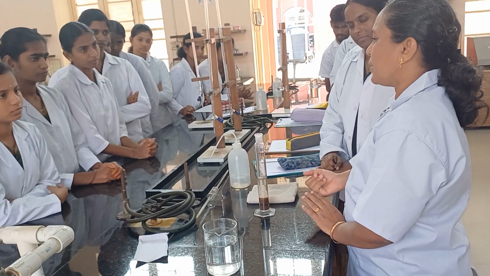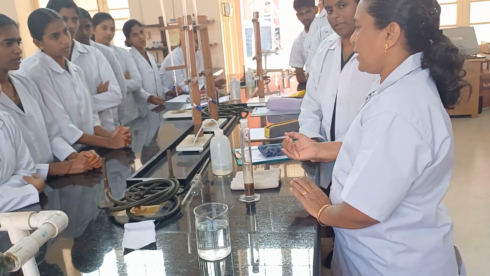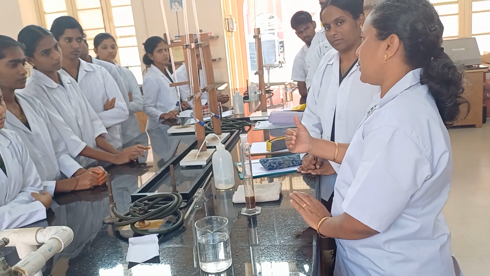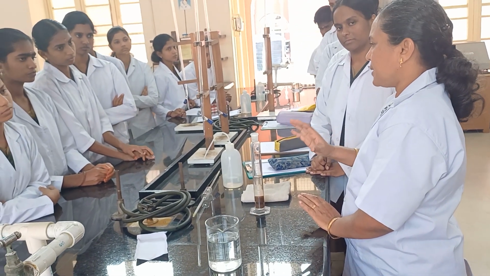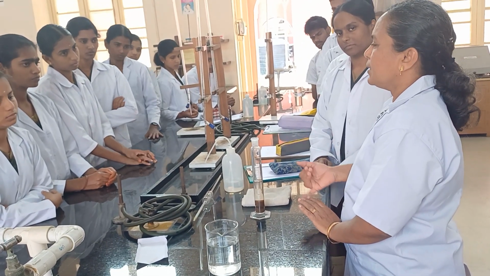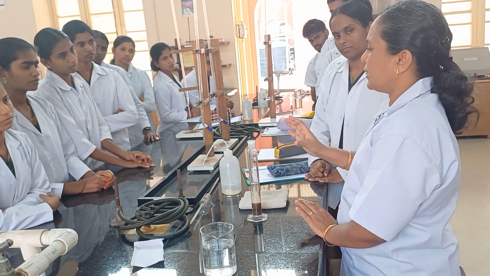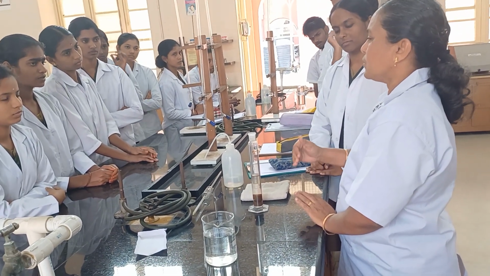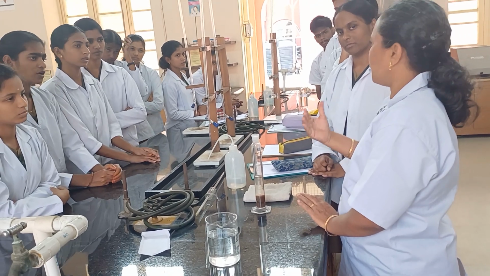The formula for bulk density is weight by volume. So weight of the soil, 20, by volume of the soil, V1, 17. If we simplify, we get the bulk density. Particle density is weight of the soil by volume of soil solids, that is volume of soil minus pore volume.